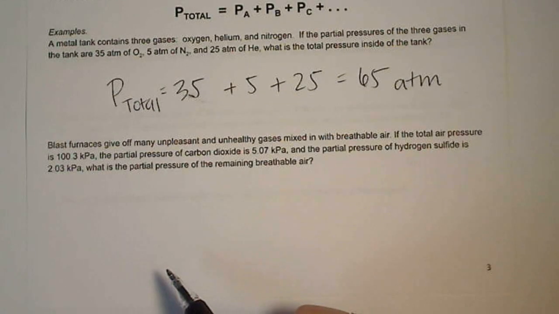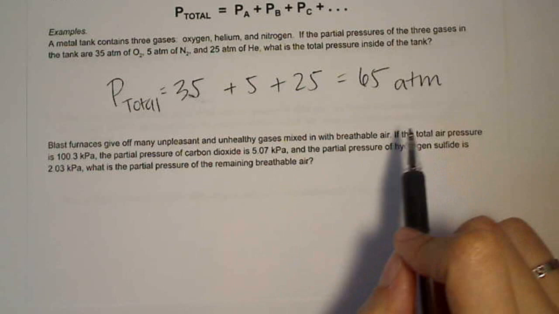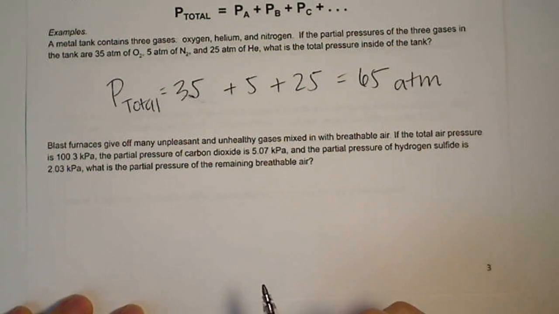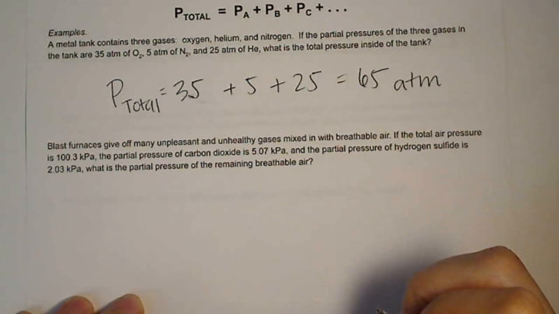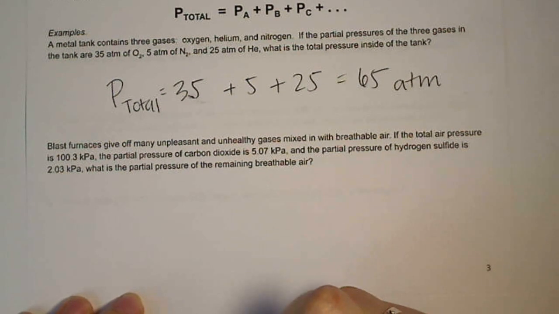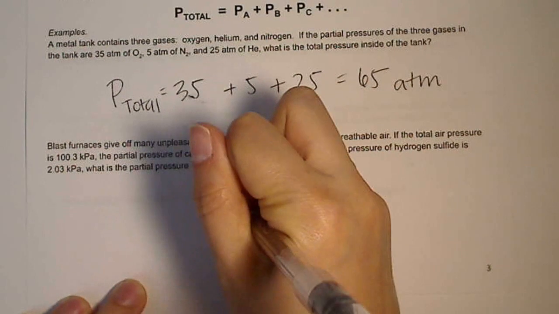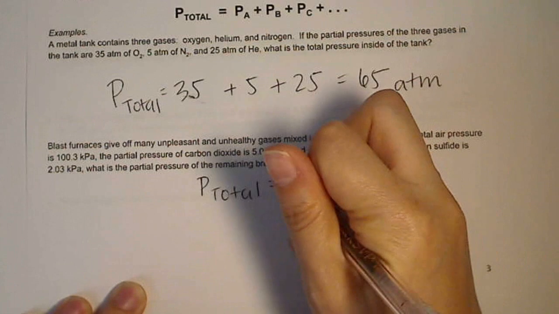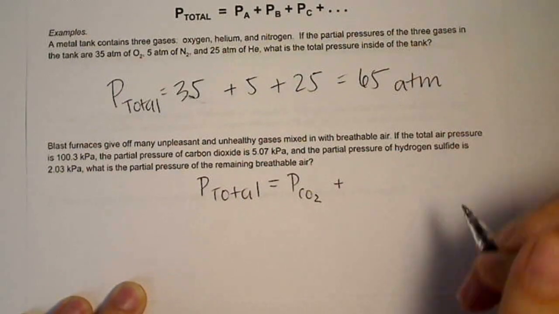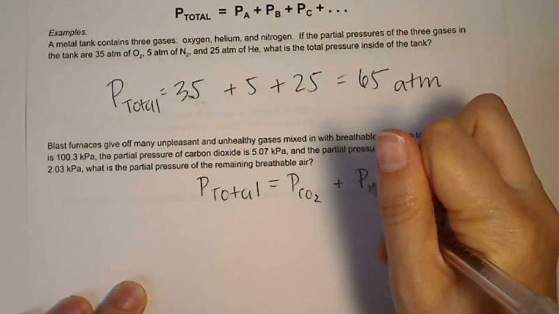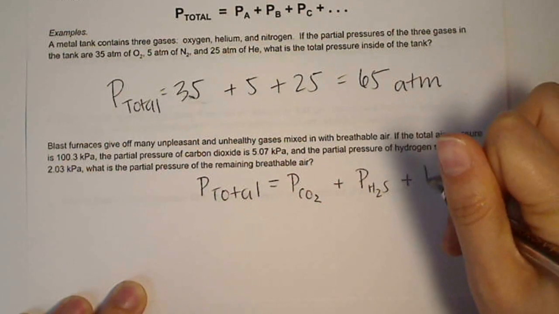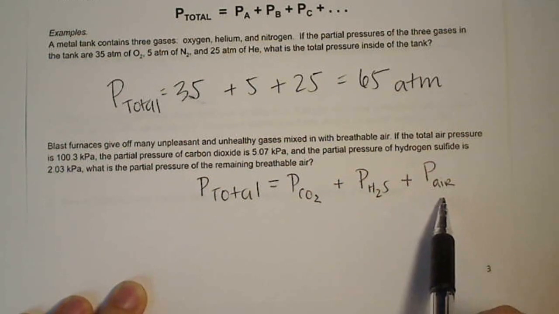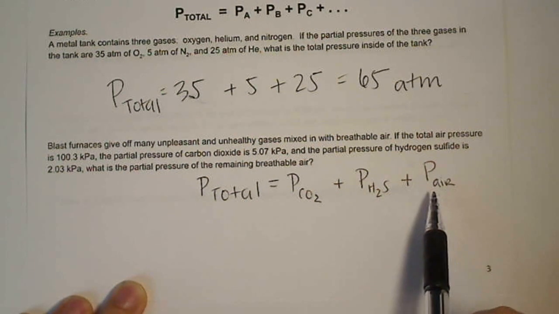This time they give you the total pressure. And then you have to find one of the partial pressures, okay? So they're saying blast furnaces give off many unpleasant and unhealthy gases. If the total pressure, so we have P total, is equal to the partial pressure of carbon dioxide plus the partial pressure of hydrogen sulfide plus the partial pressure of air, okay? They want to know what is the pressure that air is exerting.